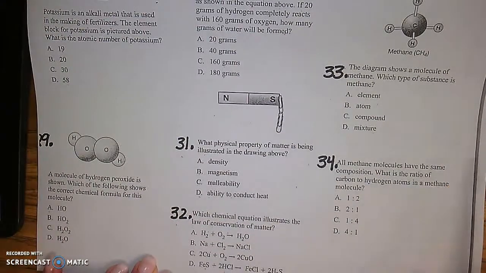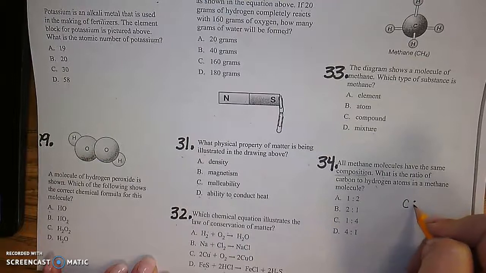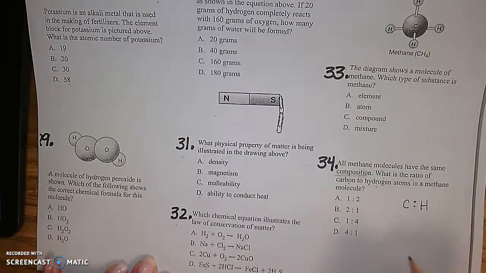And number 34. All methane molecules have the same composition. Composition is just a fancy word for what it's made of. What is the ratio of carbon to hydrogen atoms? So carbon to hydrogen, that's a ratio. Carbon to hydrogen atoms in the methane molecule. So what number of carbons to what number of hydrogens? Is it 1 to 2? Is it 2 to 1? Is it 1 to 4? Or is it 4 to 1?